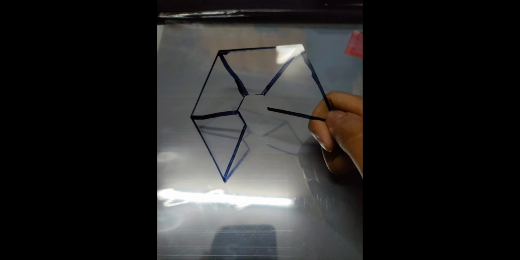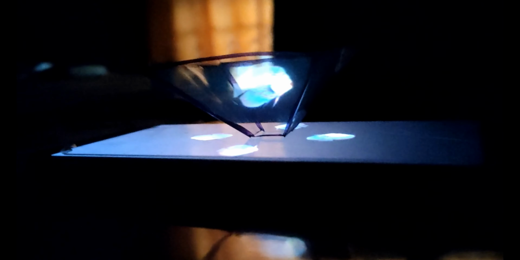So the first step is we need to use the marker pen to draw a shape like this on the transparent sheet. After that, we need to cut it using the scissors. Last but not least, hold the transparent sheet and use the sellotape to form a pyramid shape. Finally, download a picture or video like this on your smartphone. So this is the result from the DIY hologram.